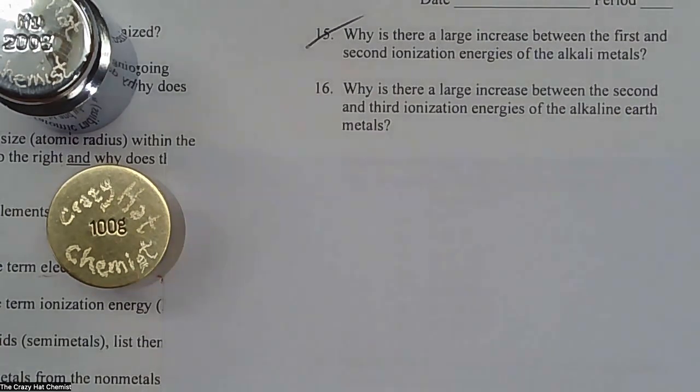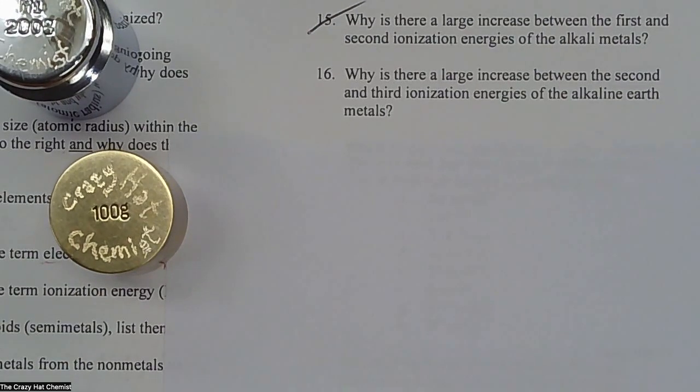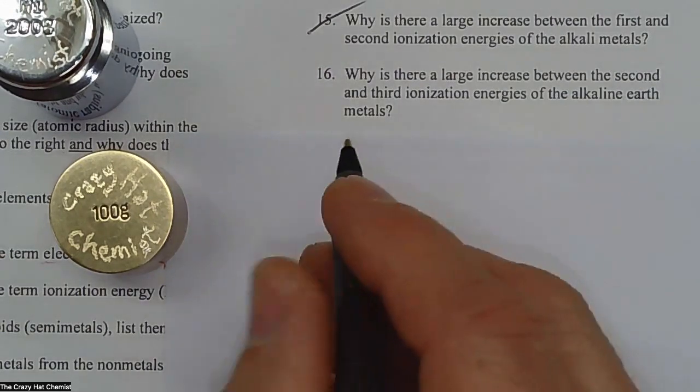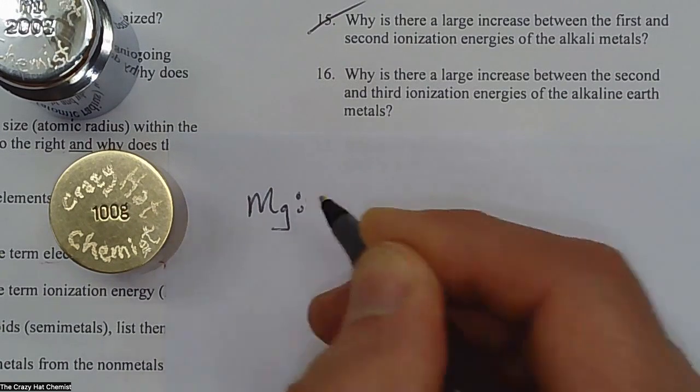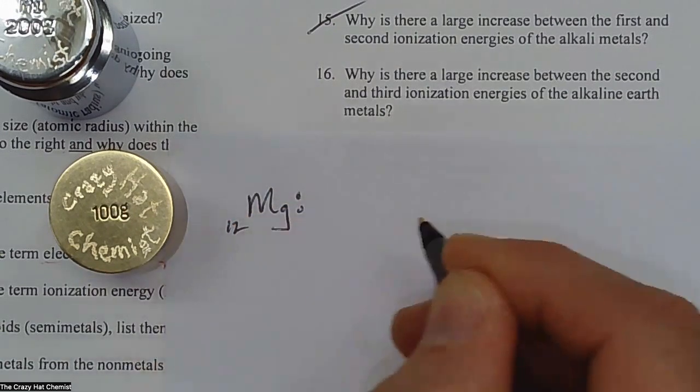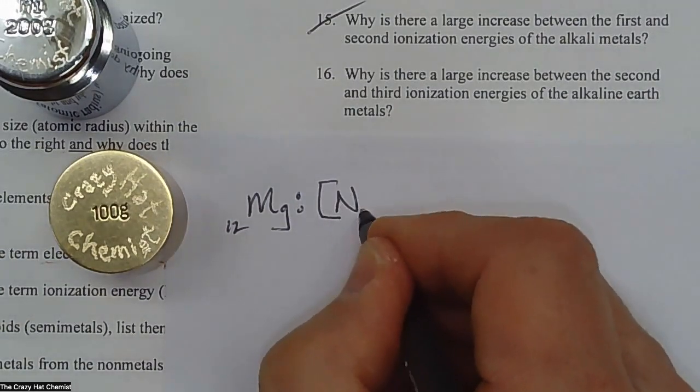Okay, and I'm hoping that you remember writing out electron configurations. So we're going to do the noble gas electron configuration for magnesium. Magnesium is element number 12, and the noble gas prior to magnesium is neon.